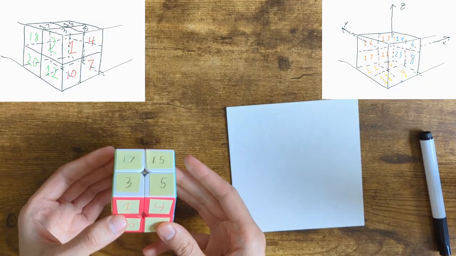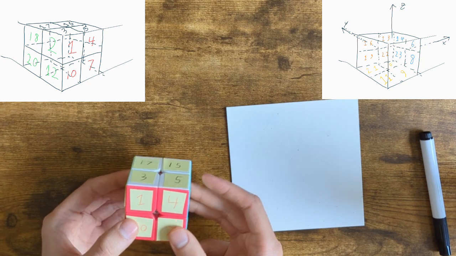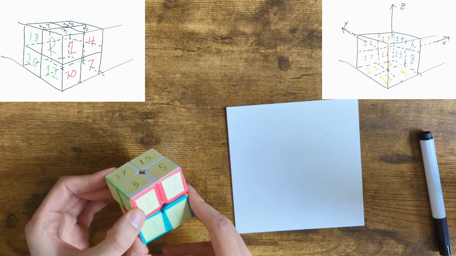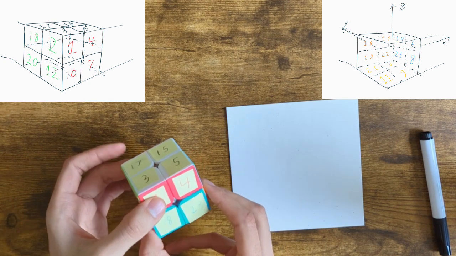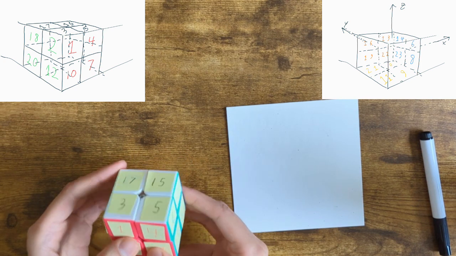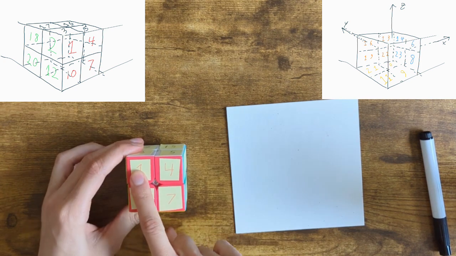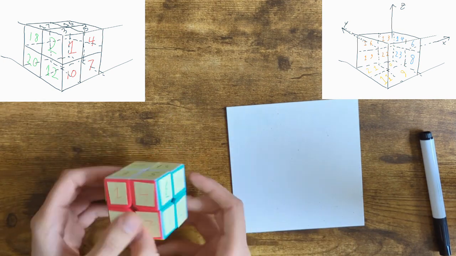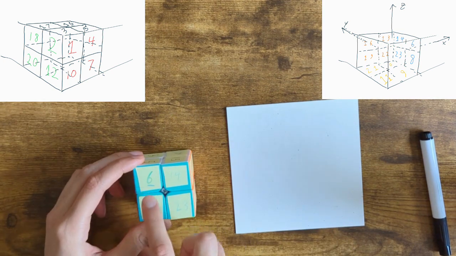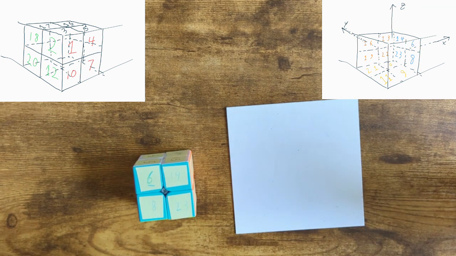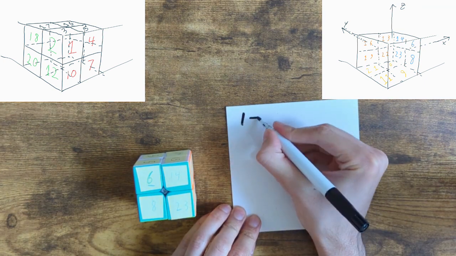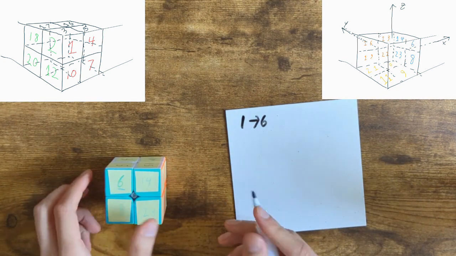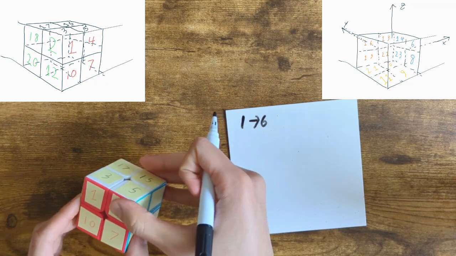Now that we have this Rubik's Cube numbered, we can try and write down what happens when we make a turn like this, for example. Let's take a look at face 1. If we do this, it's going to move to the position where 6 used to be. So we can write down that 1 goes to 6.